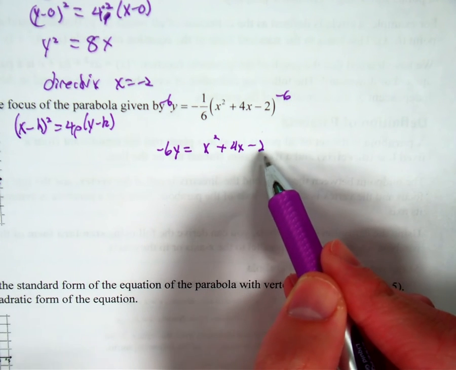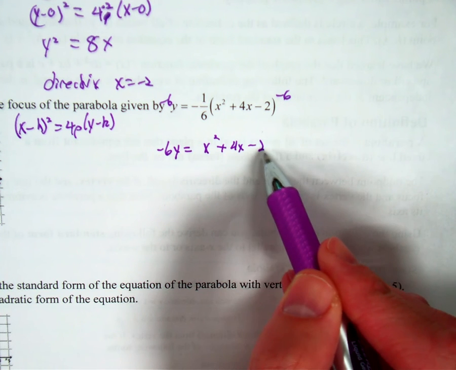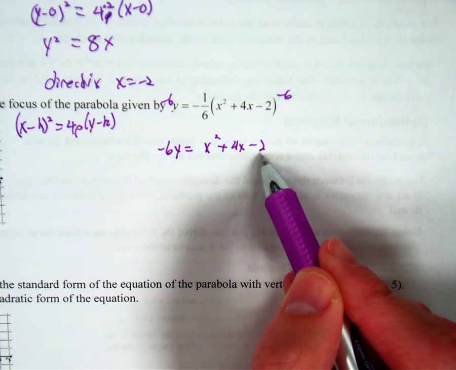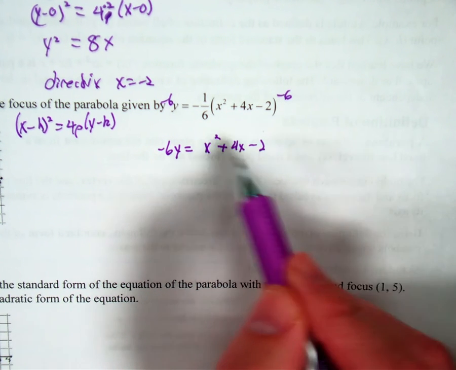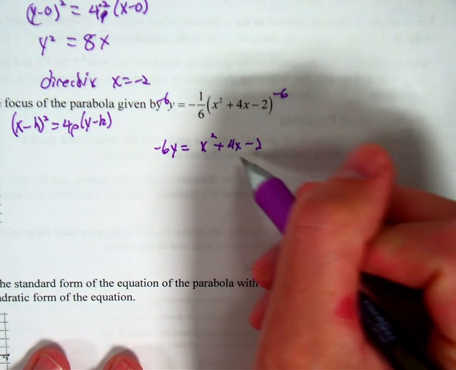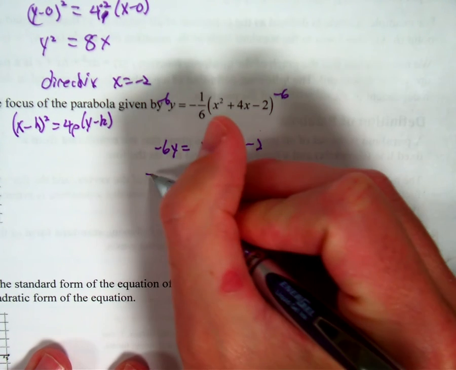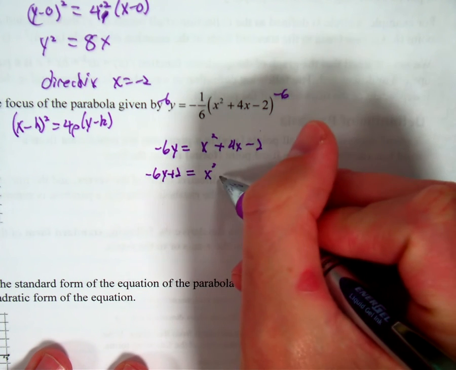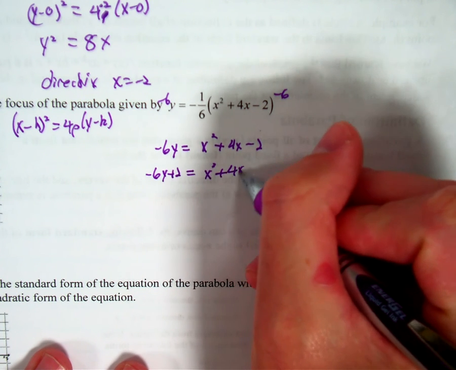Well, I know I need it to be a 4, so I could add 6. Or you could move this over first and then be like, oh, I need this to be a 4, and then add 4 to both sides. You might have worked on adding 2 first here, so let's just add 2. Because you know that's not the right one to have to complete the square.